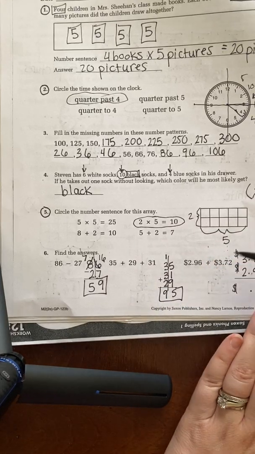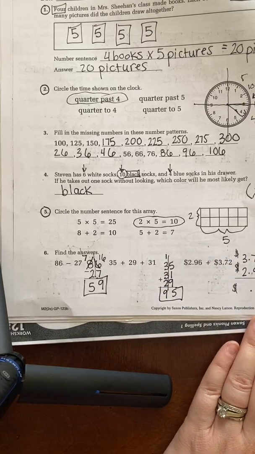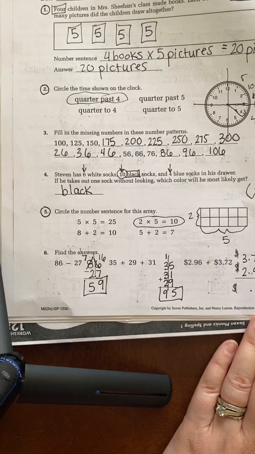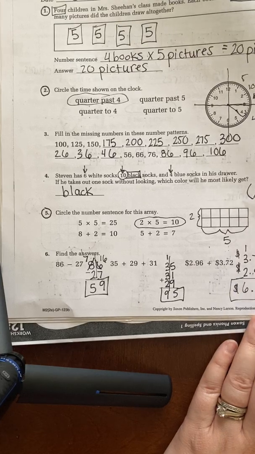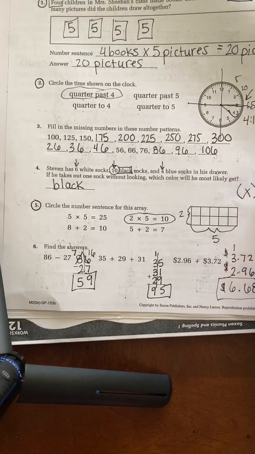Then this one, addition again. 6 plus 2 is 6, 7, 8. 9 plus 7 is 16. 3 plus 2 is 5. Plus 1 more, 6. And that's it for our math today.